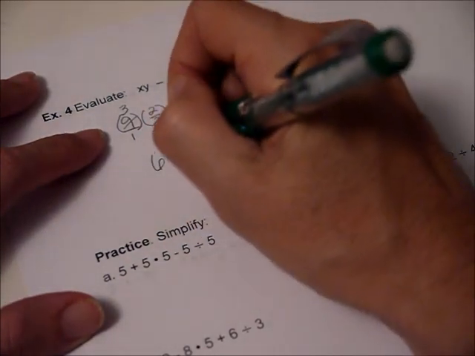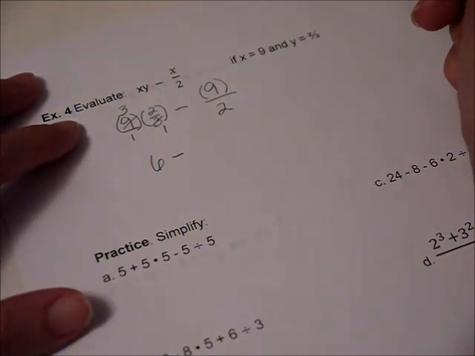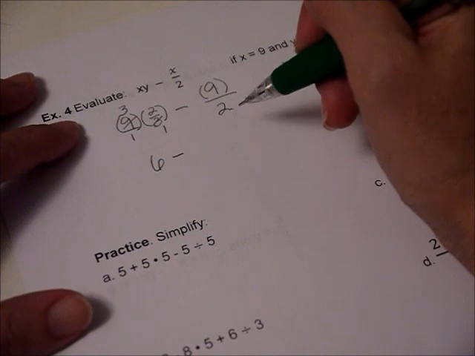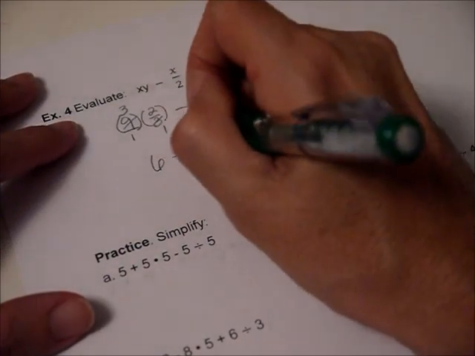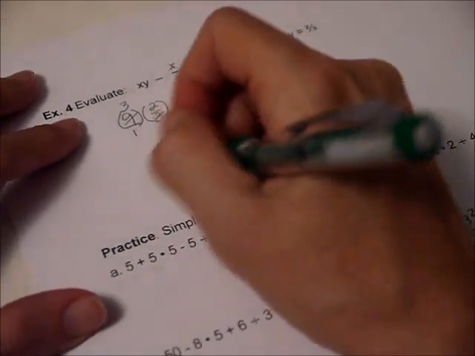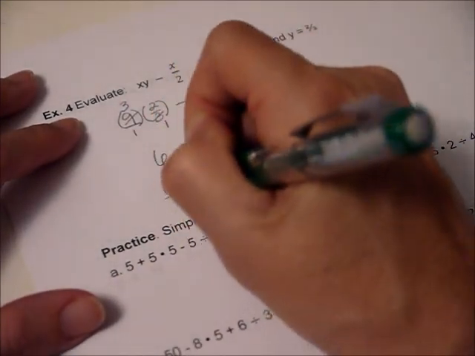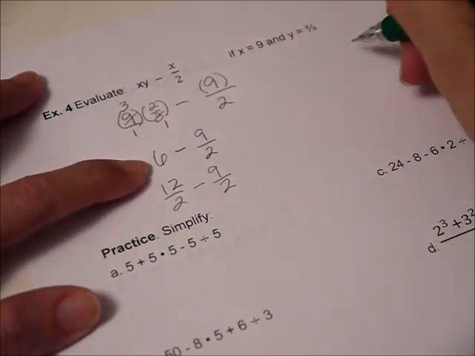And then minus 9 divided by 2. Well, we could just write 9/2 or 4 1/2. The book did one way, so I'm going to do the other way. I'm going to do it like this. And then to do that subtraction, that's the same as 12/2 minus 9/2. See how I did that?